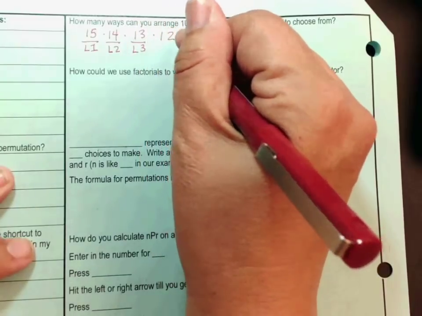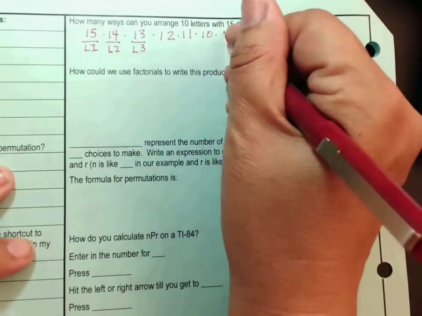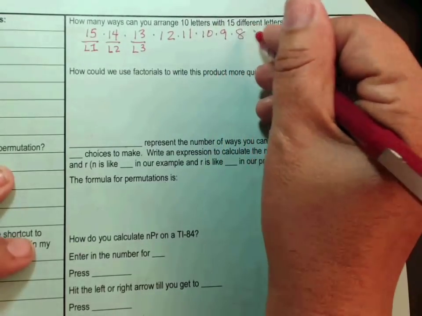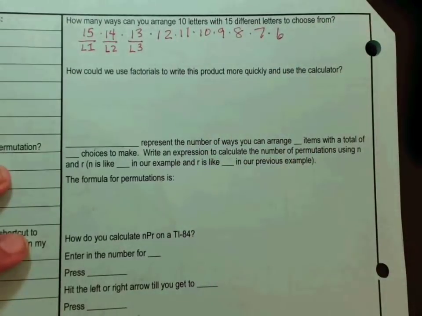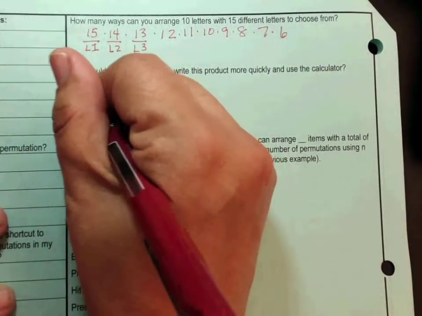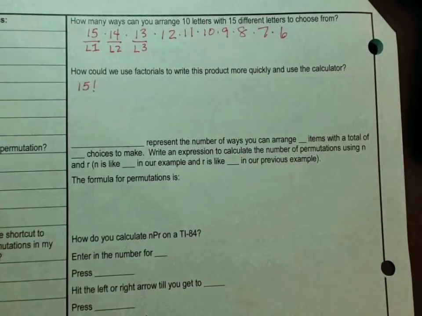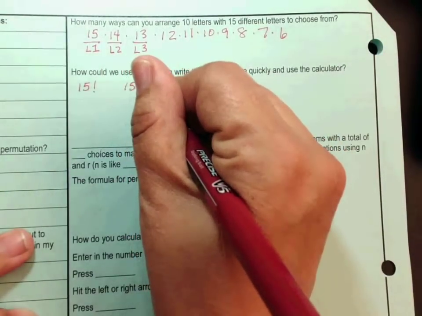So you're like, hey, I can see the pattern, but when am I going to stop? I'm going to pretty much stop when I have chosen 10 letters. And that stops right here. So if I were to try and do 15 factorial for this, is that going to give me the right answer? Well, hopefully you said no, because 15 factorial is this product.